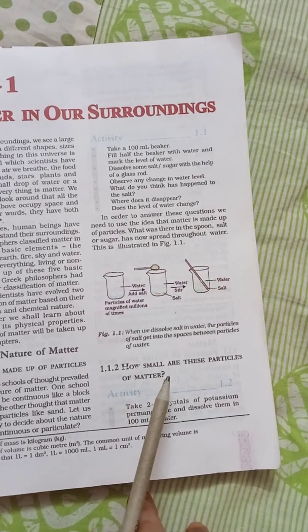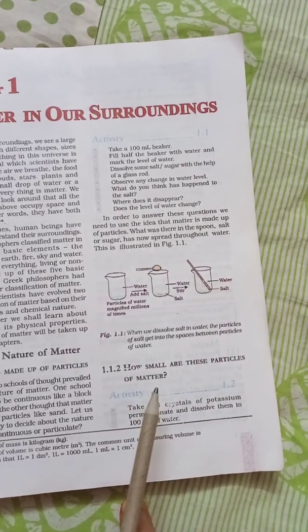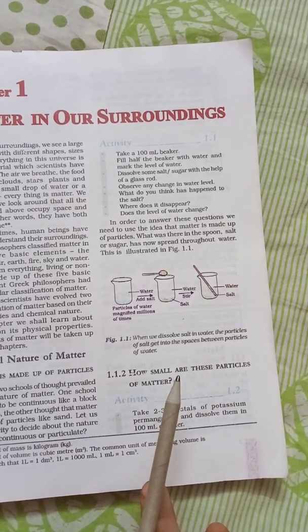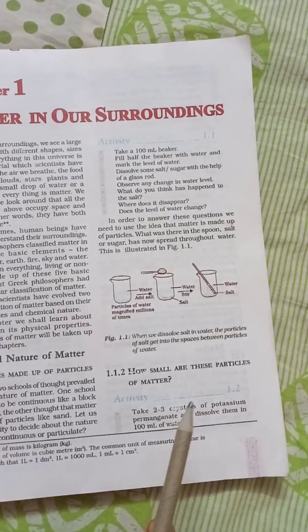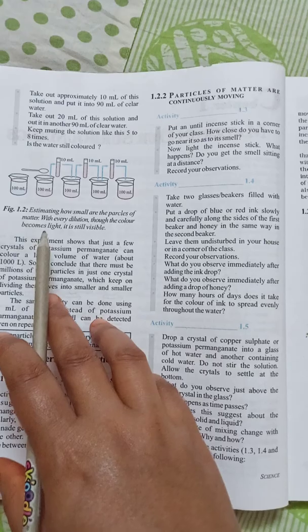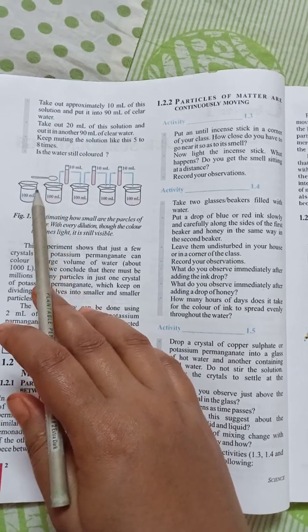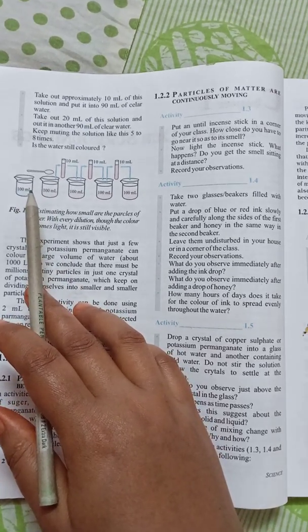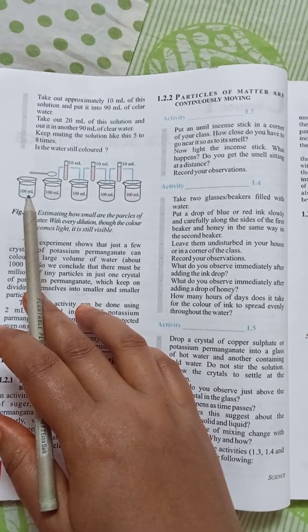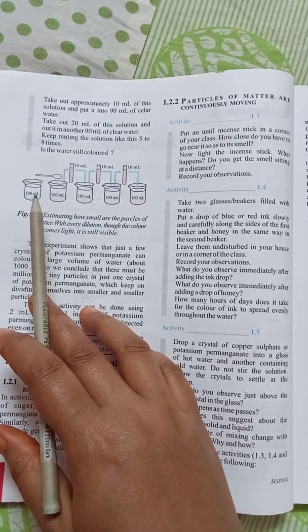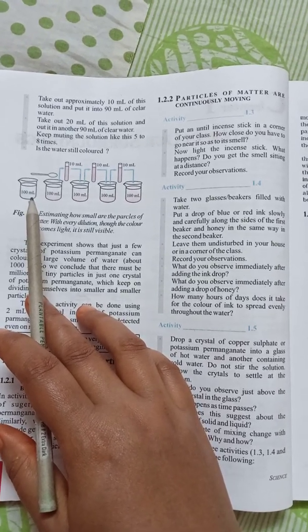Now, how small are these particles of matter? These particles are very tiny. In order to understand this, let us perform another experiment. For this experiment, take 2 or 3 crystals of potassium permanganate into 100 ml of water in a beaker. Now, if you mix 2 or 3 crystals of potassium permanganate in the water, we get a purple colored solution.